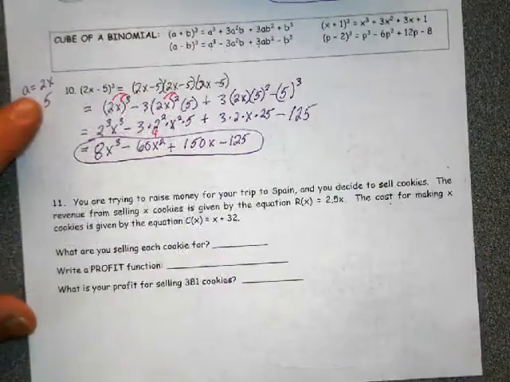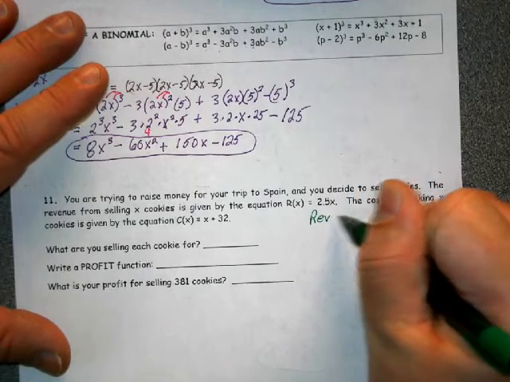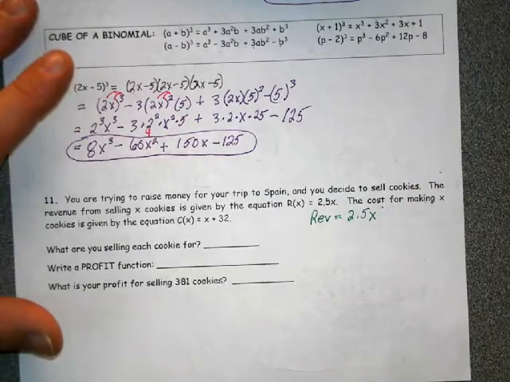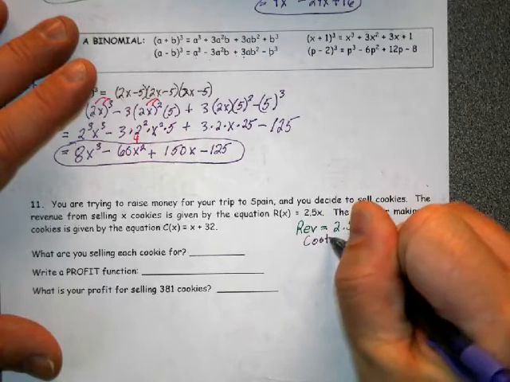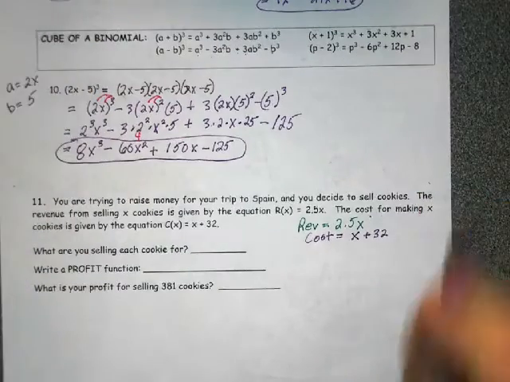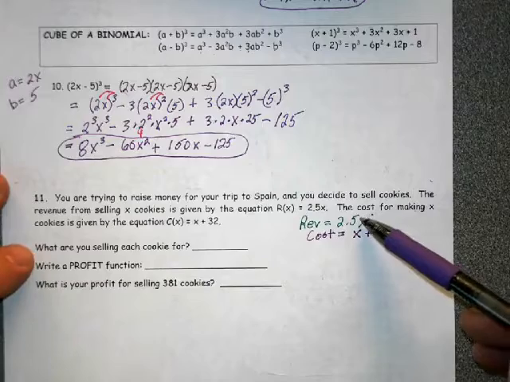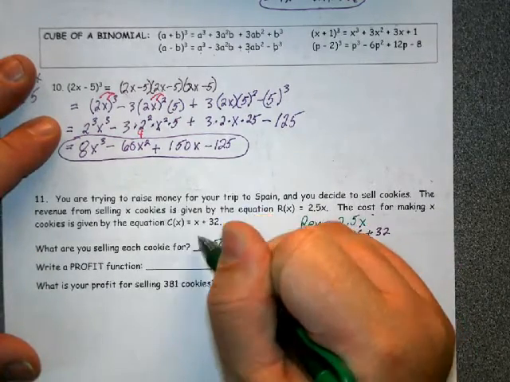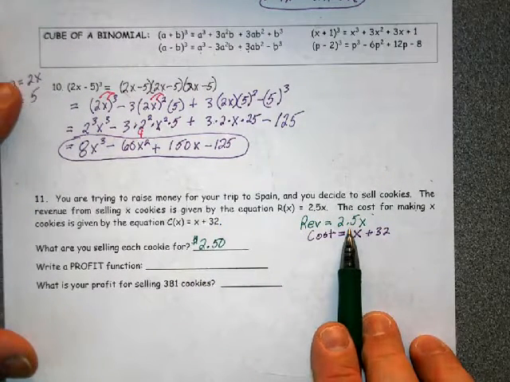Now, looking at each one of these, so here's our revenue, right? R of X equals 2.5 times the number of boxes of cookies. And our cost is the number of boxes of cookies plus 32. Now, looking at these, what are you selling each cookie for? $2.50, right? Okay, because that's our revenue. That's got to be the amount we're charging. We're taking it.